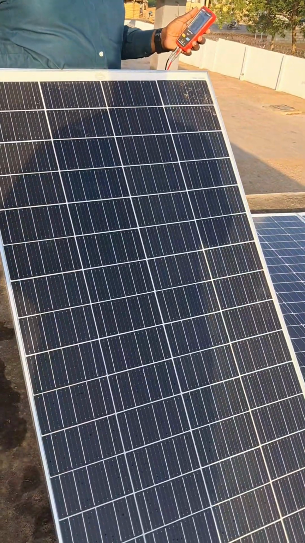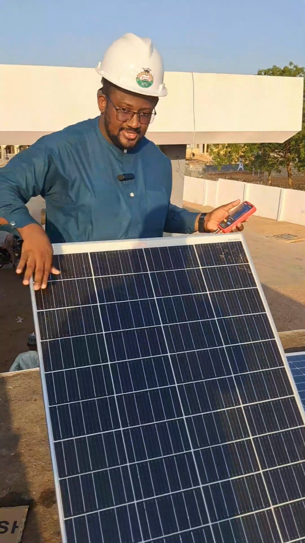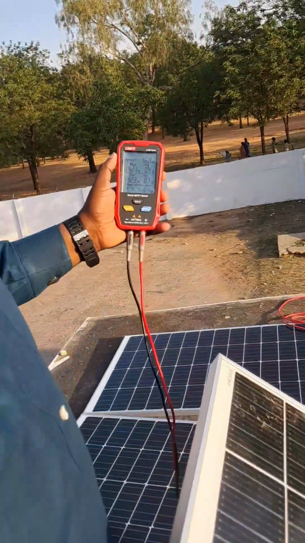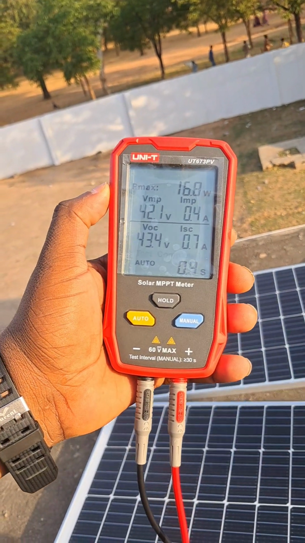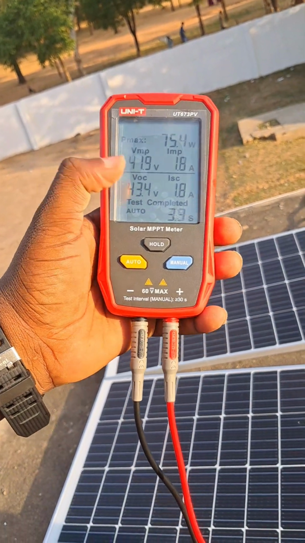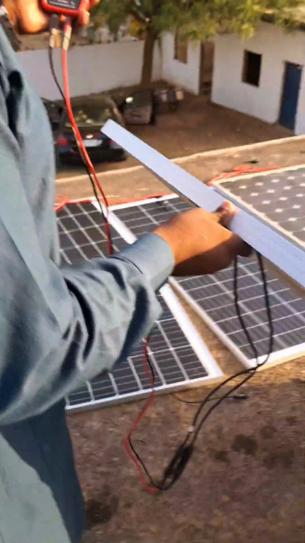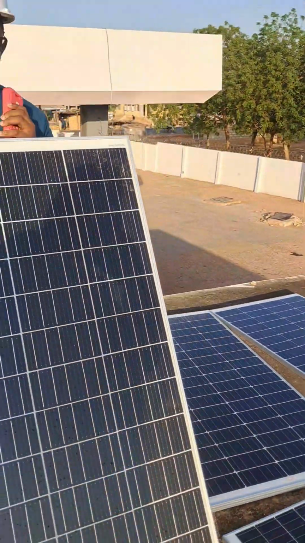Now, okay, are you seeing? It will keep increasing because I removed the barriers. So now the current will be increasing. Do you see it now? Just because we removed the carton, the current has increased. So this is just to tell you these factors really affect the performance of a solar system.